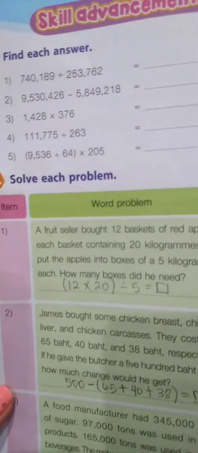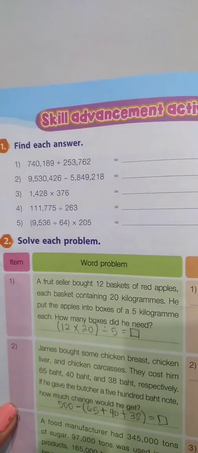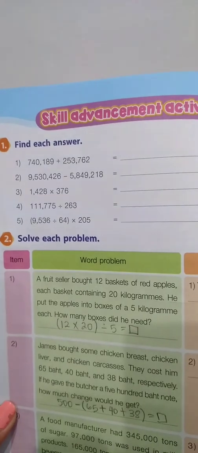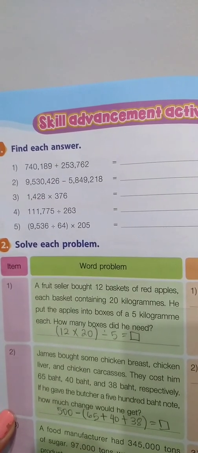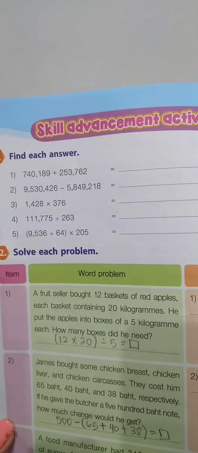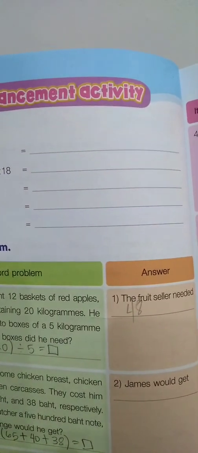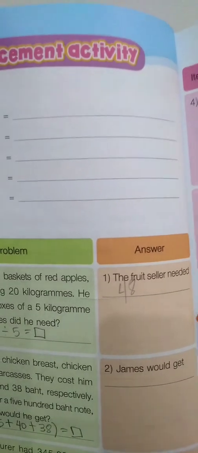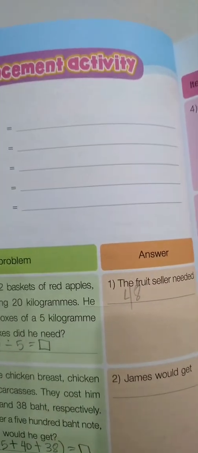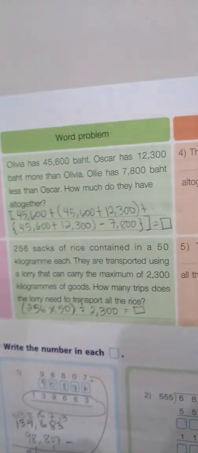So a fruit seller bought 12 baskets of red apples, each basket containing 20 kilograms. He put the apples into boxes of 5 kilograms each. How many boxes did he need? He needs 48 boxes. Understand? Now please answer numbers 2, 3, 4, and 5.